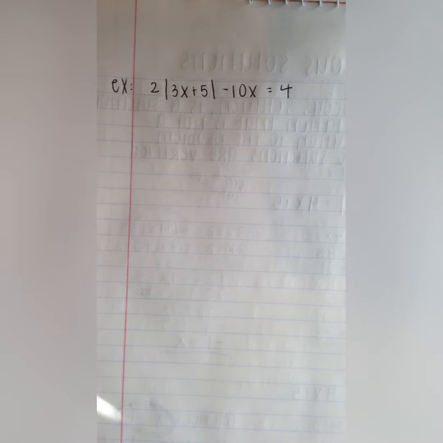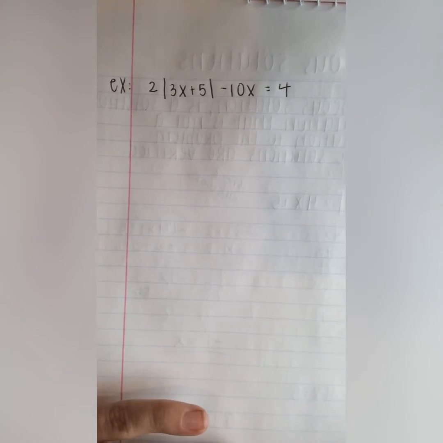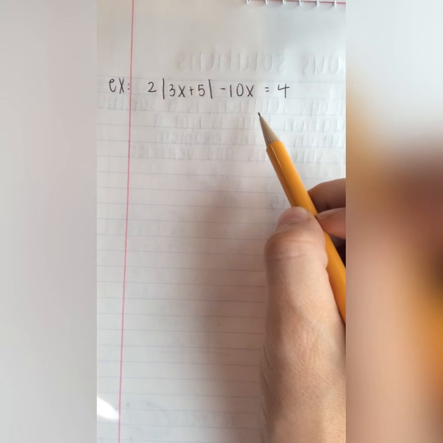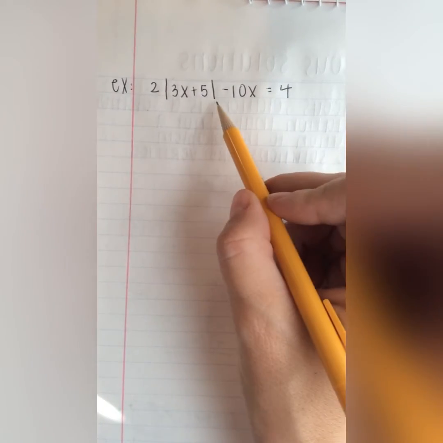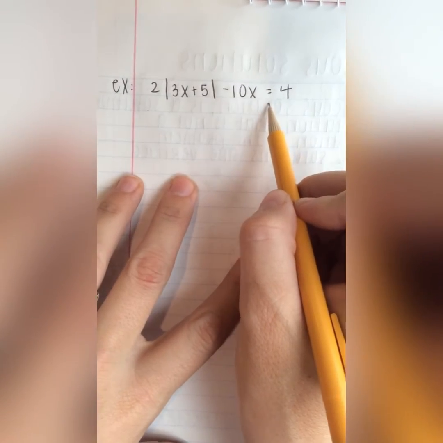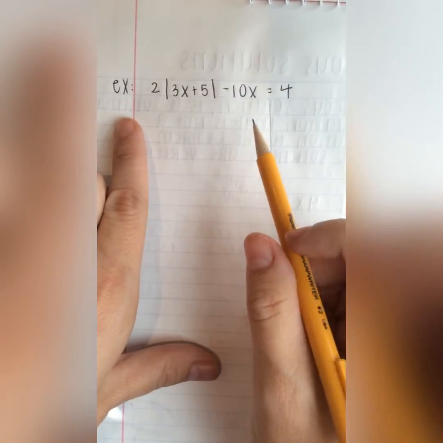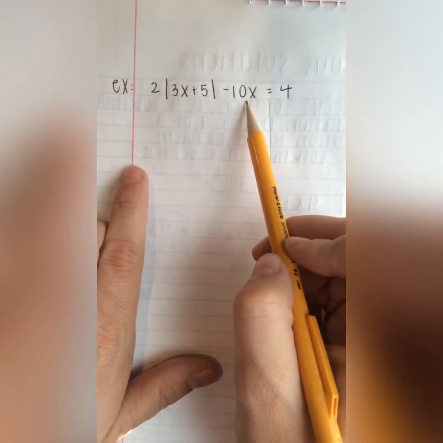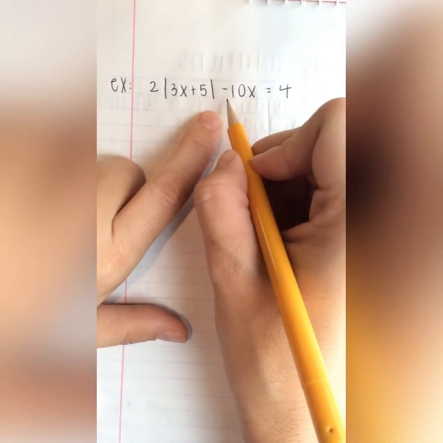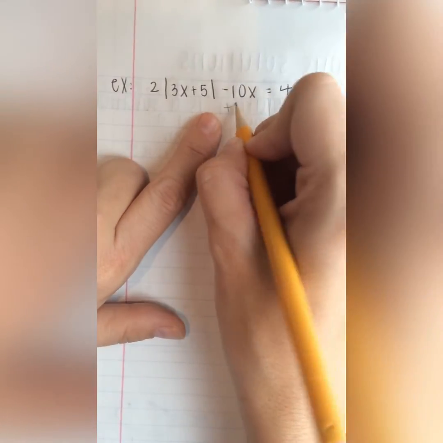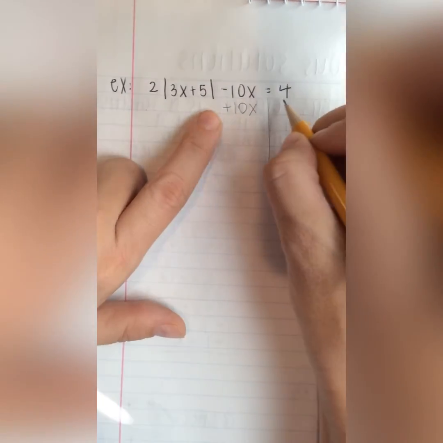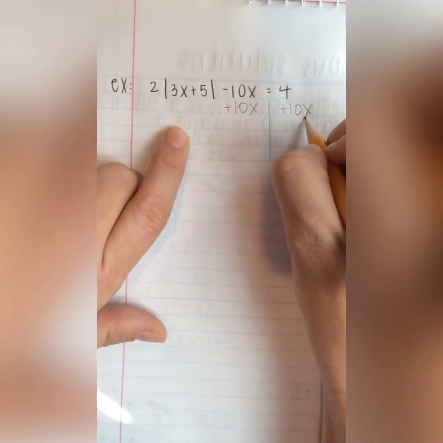All right, another example. These take a little bit more time because you have to check your answers, so I'm going to try to go a little bit quicker so we can get through another one. As always, you have to isolate your absolute value. On the left side of my equal sign, there's a 2 and a negative 10x outside of the absolute values. The first thing we're going to do is cancel out the negative 10x by adding 10x. If I do it to one side, I need to do it to the other side.